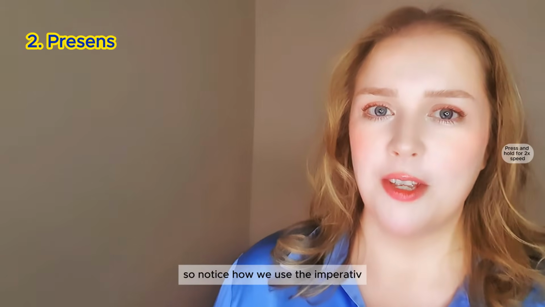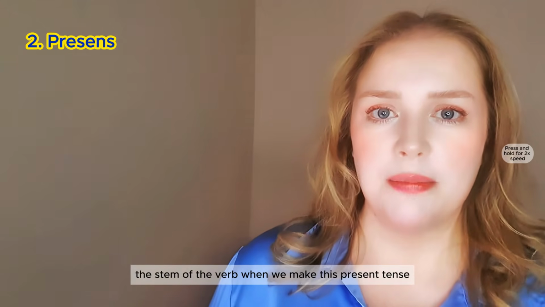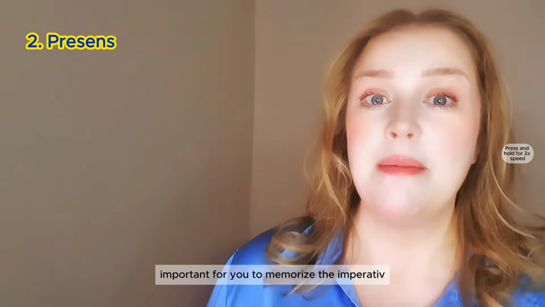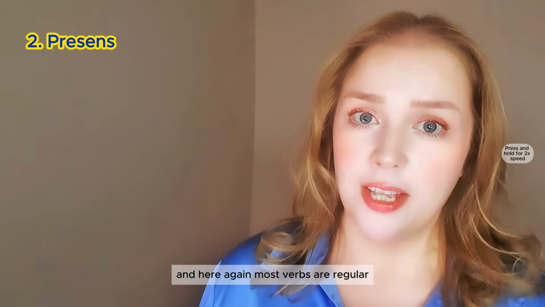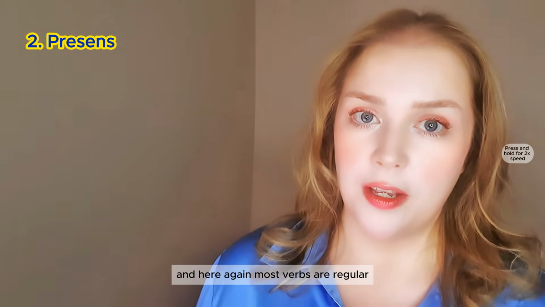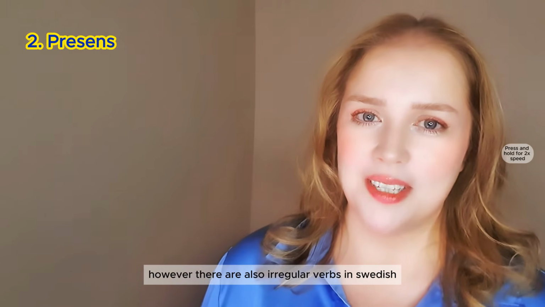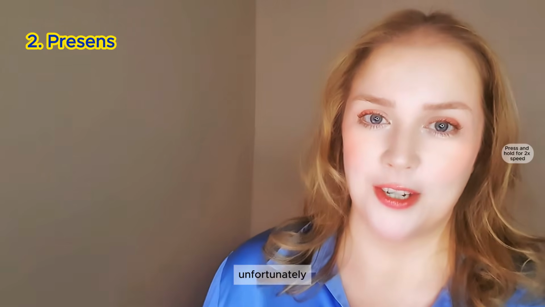Notice how we use the imperative, the stem of the verb, when we make the present tense. That's why it's so important for you to memorize the imperative when you learn new verbs in Swedish. And here again, most verbs are regular. However, there are also irregular verbs in Swedish, so those you will have to memorize separately, unfortunately.